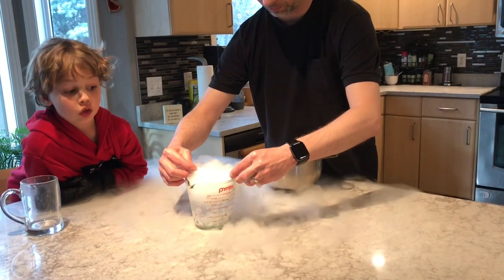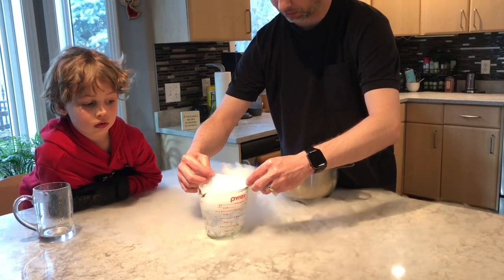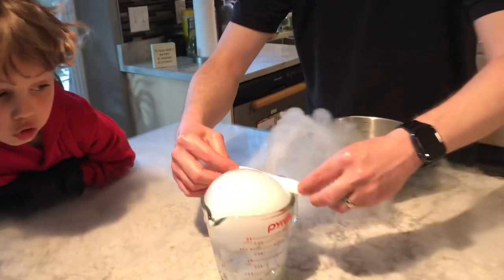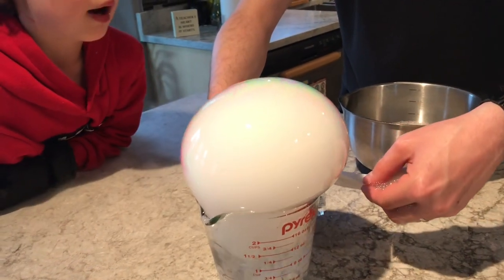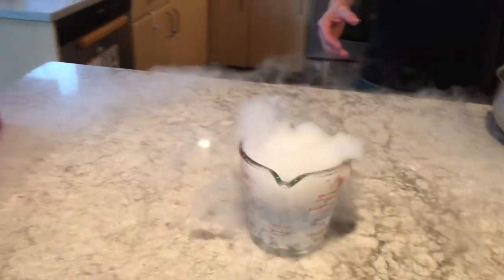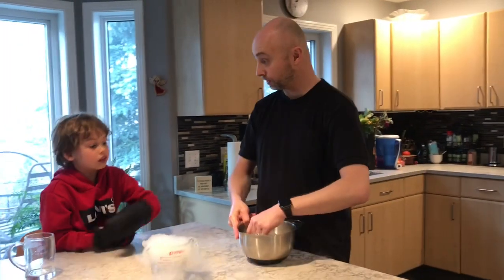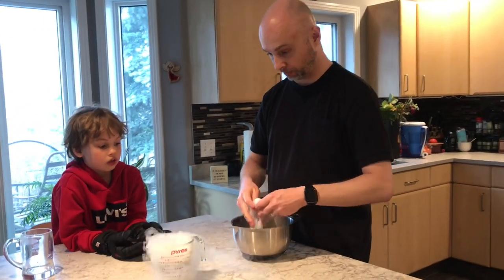It might not work. Science experiments don't always work. We already tried it. Whoa, look at that go. Look at that rainbow bubble. Okay, no blowing. So the carbon dioxide gas was filling up the bubble, and once the surface tension of the bubble was broken, then it burst.